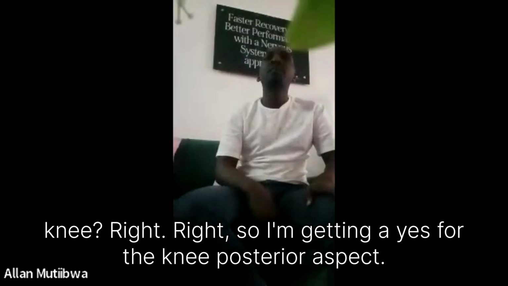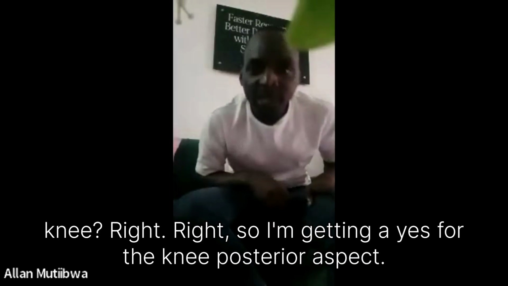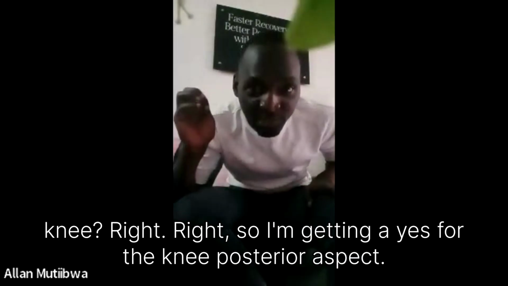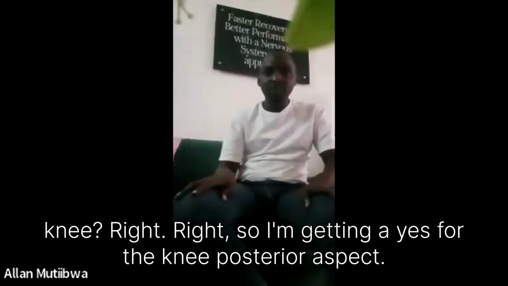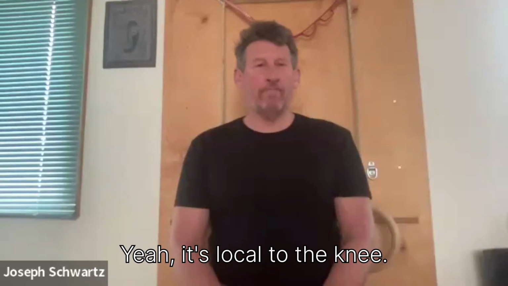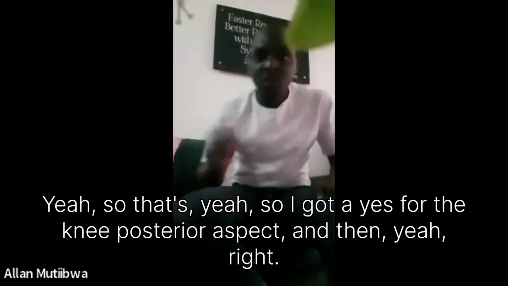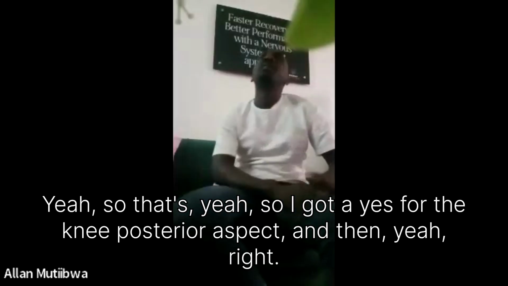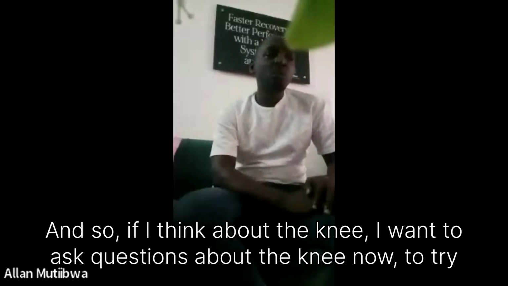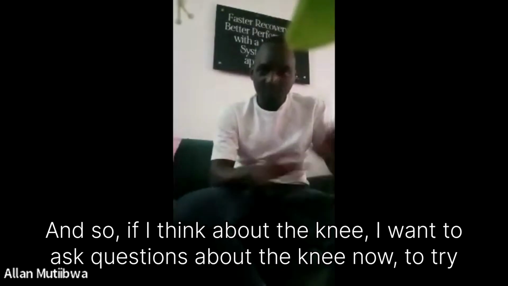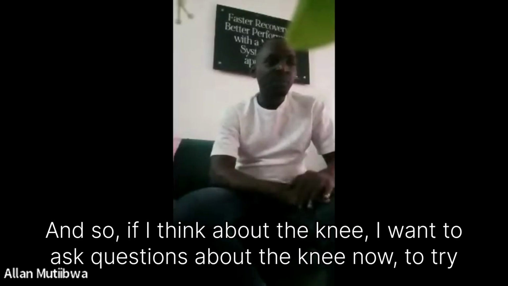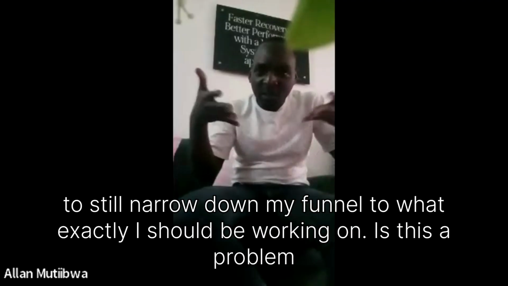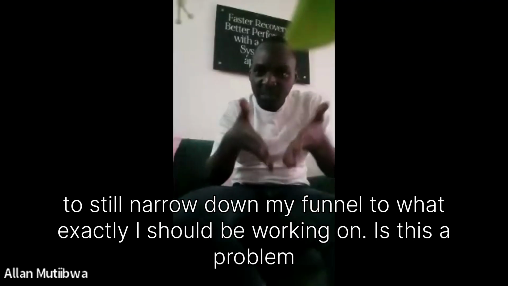Right. So I'm getting a yes for the knee, posterior aspect. Yes, it's local to the knee. And so if I think about the knee, I want to ask questions about the knee now to still narrow down my funnel to what exactly I should be working on.